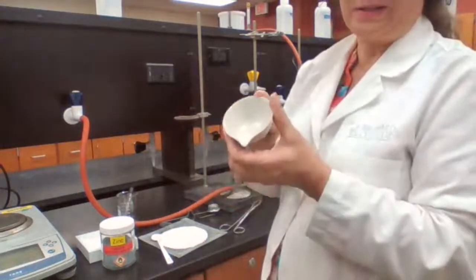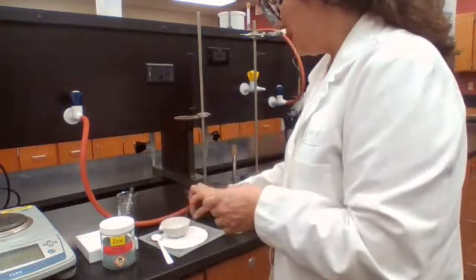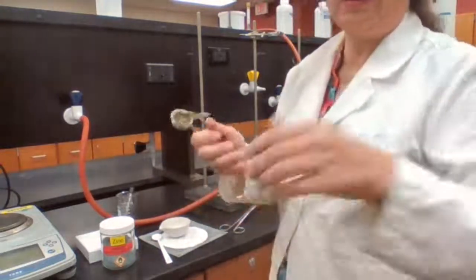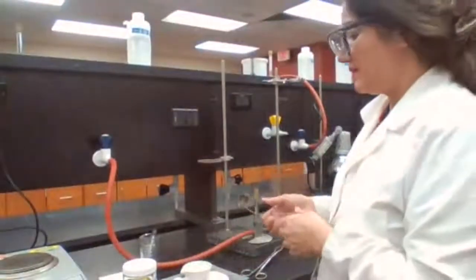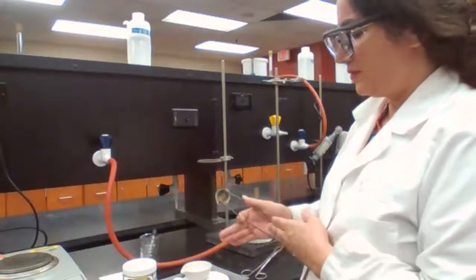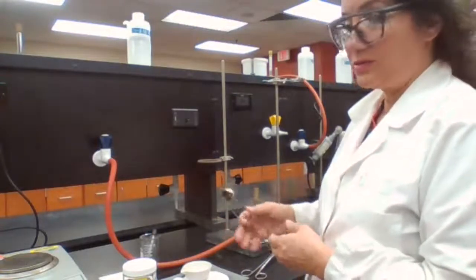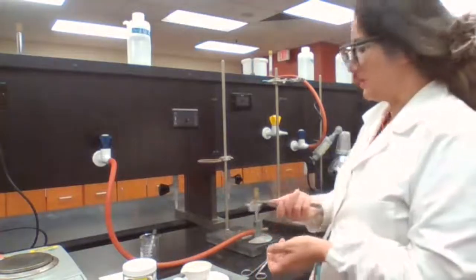So when I'm decanting, I can decant directly into the evaporating dish. If the supply is limited and we don't have enough evaporating dishes to give 2 per group, then we decant into a beaker, and then we transfer later to the evaporating dish after part 1 of the experiment is done.